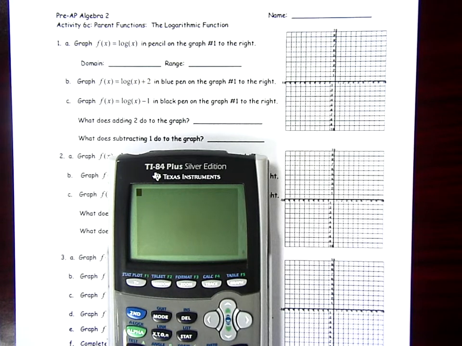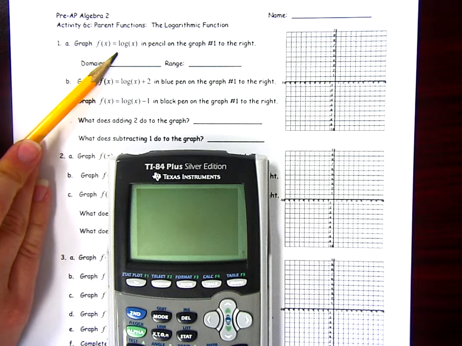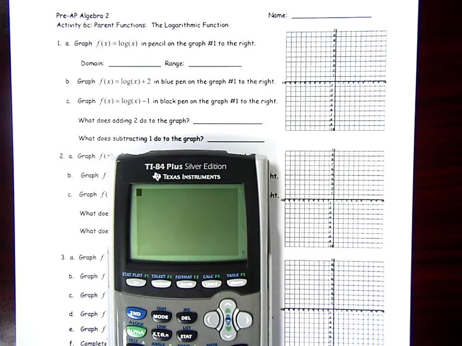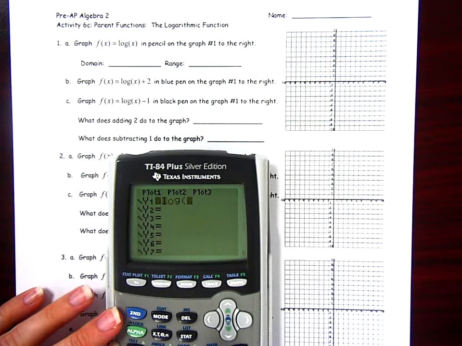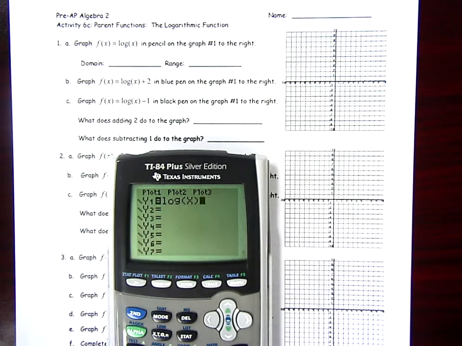Okay, today we're looking at log transformation. So what happens when we change our parent function of y equals log x? The first thing we want to do is look at the graph of y equals log x. We go to y equals log x. Remember, this assumes a base of 10.